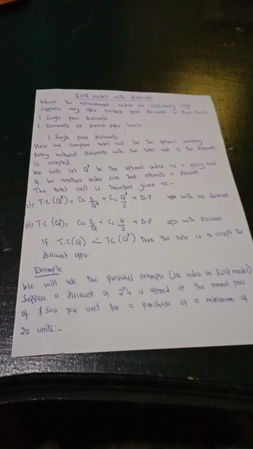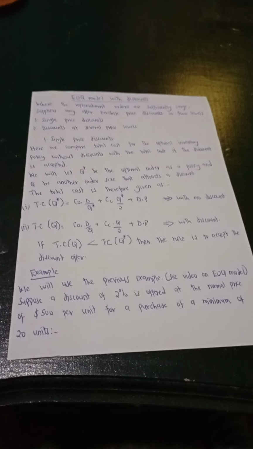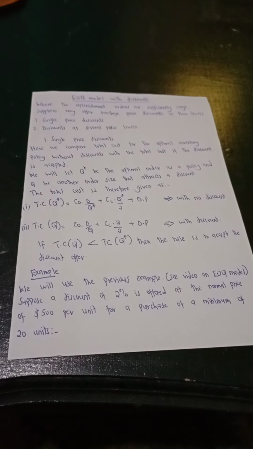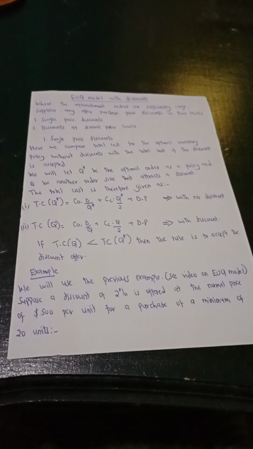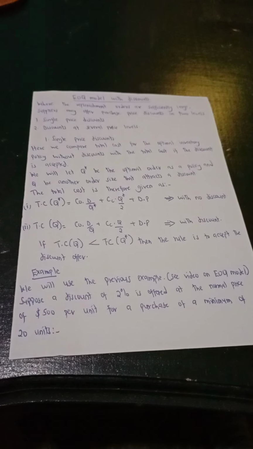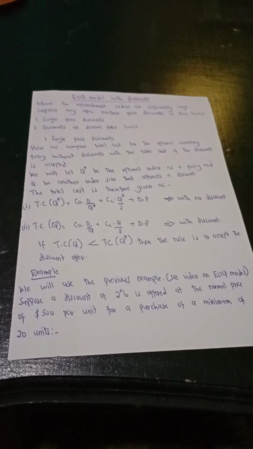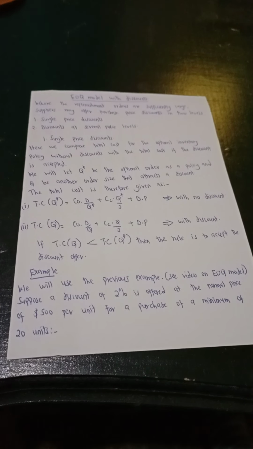And then TC when Q has a discount is going to be CO times D all over Q plus CC times Q all over 2 plus DP. That is when there is a discount. There's a disclaimer there that if TC with the discount is less than TC optimal, then the rule is to accept the discount offer. Let's look at an example there.